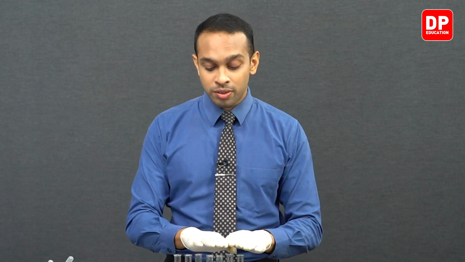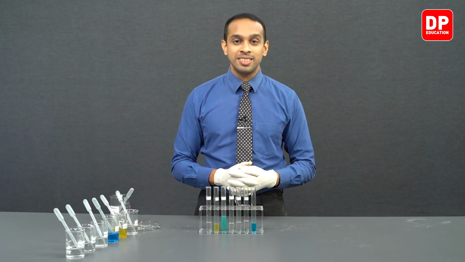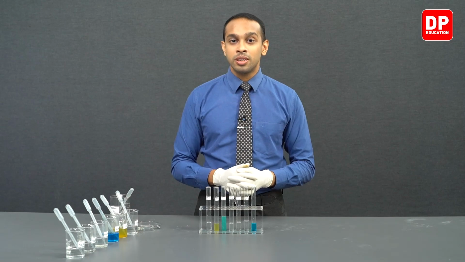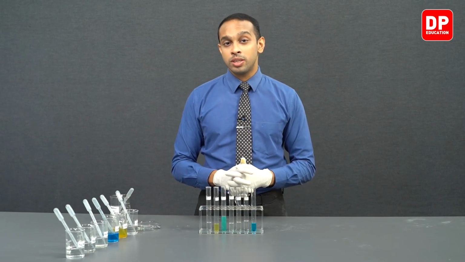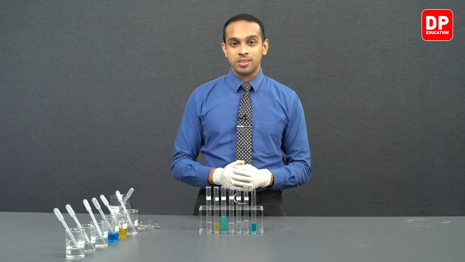However, lead is not more reactive than any of the ions that are present over here. So we can conclude lead is not more reactive than sodium, magnesium, zinc, or iron, but lead is more reactive than copper. So after making that observation, we can now move on to the third part of our experiment, where we observe how magnesium reacts with these solutions.